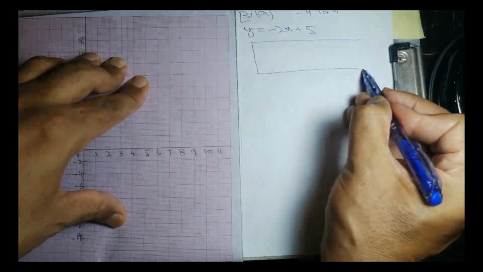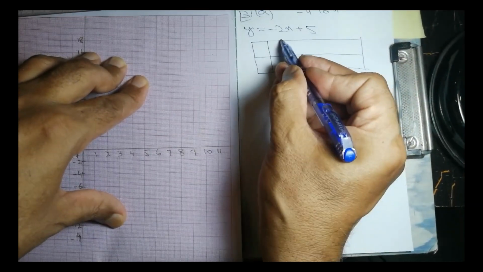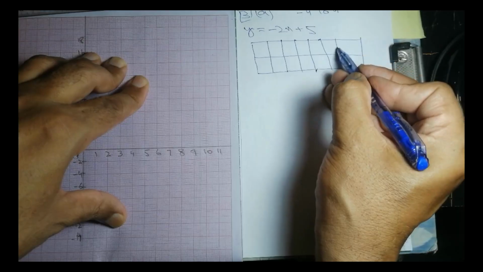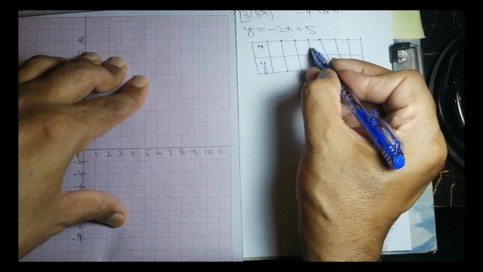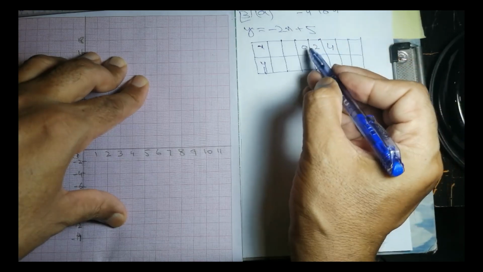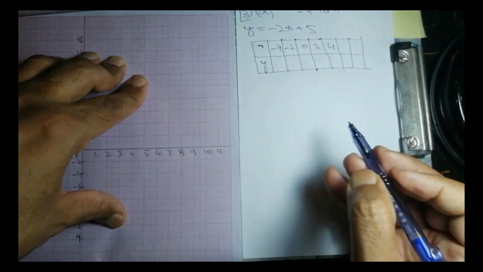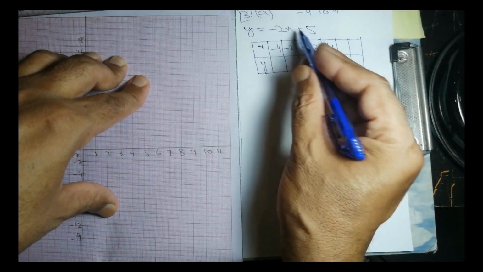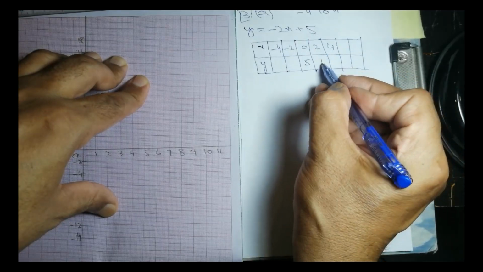This is the table. So x, and this will be y. So write 0 to 4. I am just taking a few values, leaving odd numbers. So -2, -4, and if we put value 0 here, we will get 0 into -2, this will be 0, plus 5 is 5. Then 2 into -2 is -4 plus 5, 1.